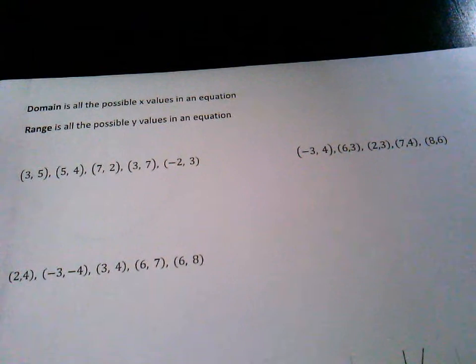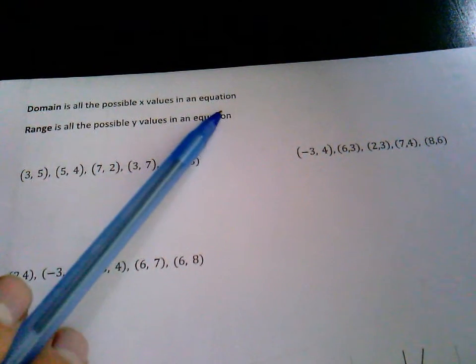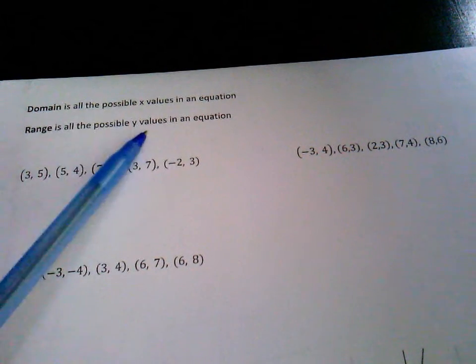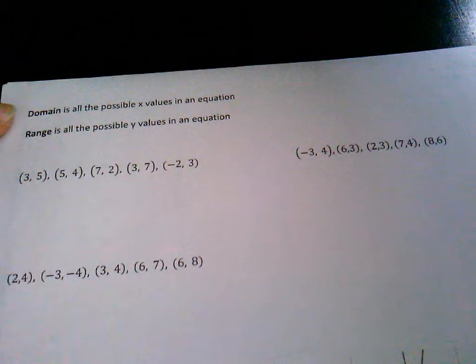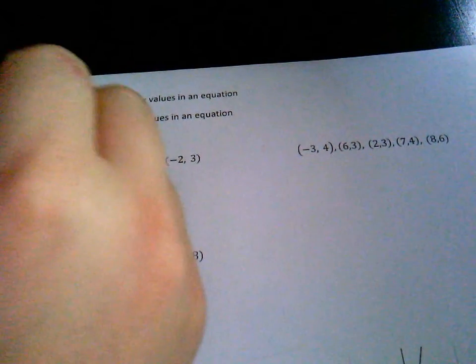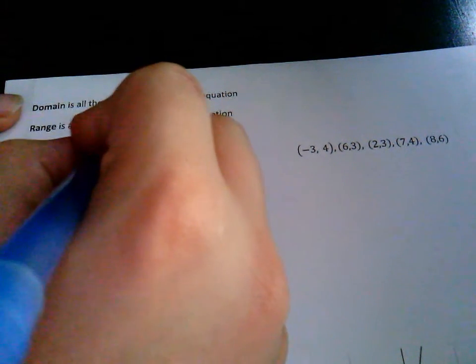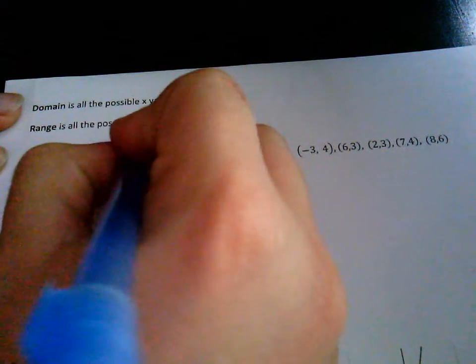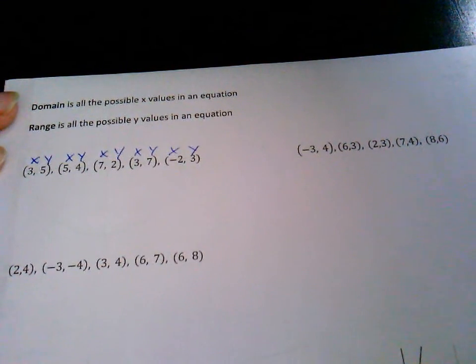Okay. Domain is all the possible x values in an equation. Range is all the possible y values in an equation. So when you first look at these, they are just points. These don't have to deal with the graphs down below, but these are just points. First letter is always the x, next one's the y. It always goes x, y, all the way through.